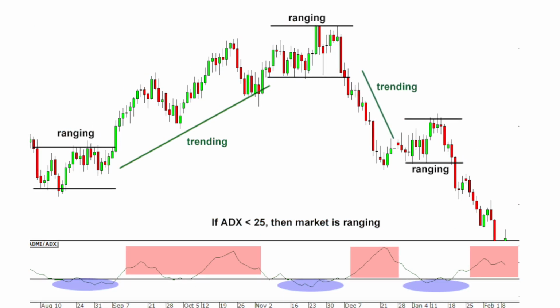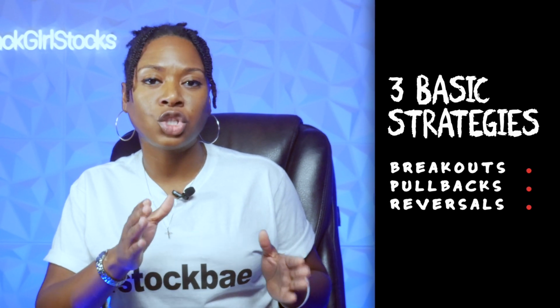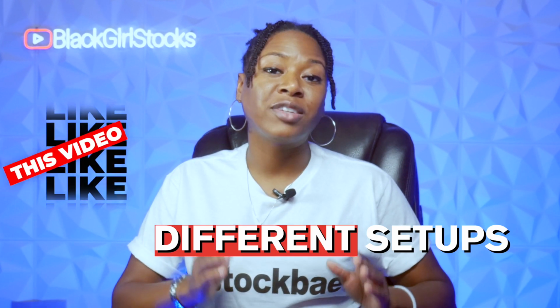I mean, the stock is only going to do one of two things. It's either gonna be in a trend or it's going to range, and that's trading sideways. So you only need one or two strategies that work in either trends, ranges, or both. So here's a list of 3 basic strategies that you can choose from right out the gate. So you have breakouts, pullbacks, and reversals. And each one is going to have different setups.